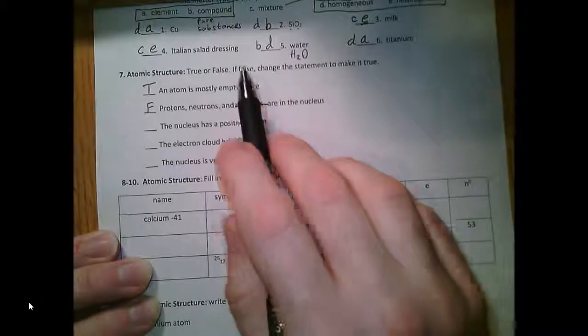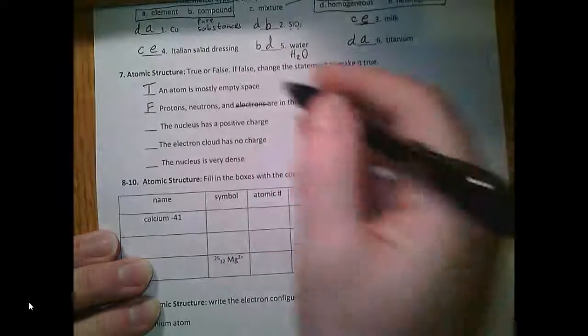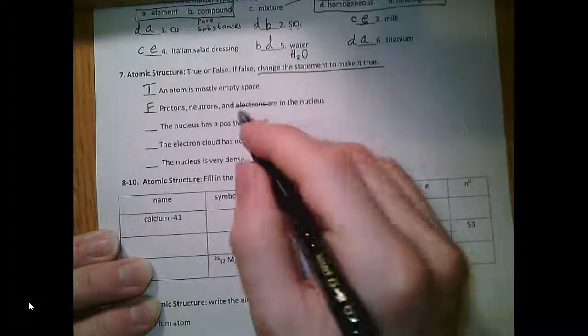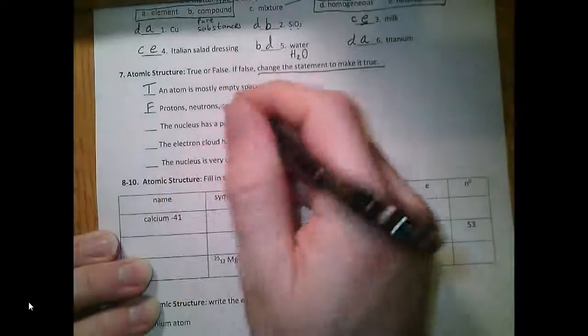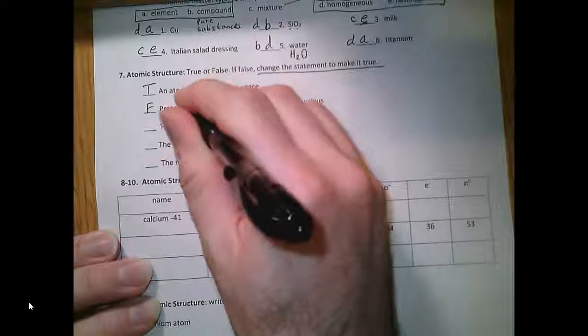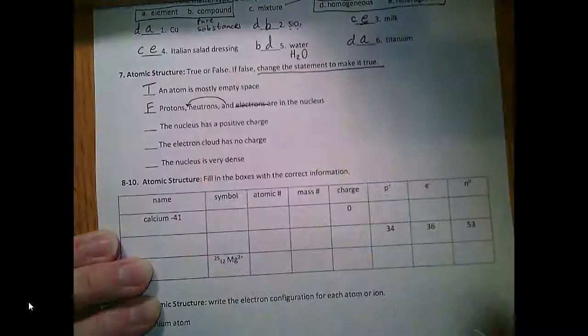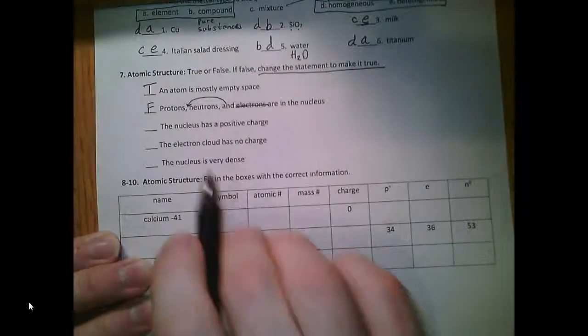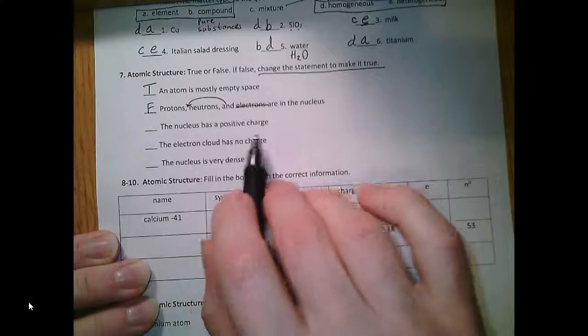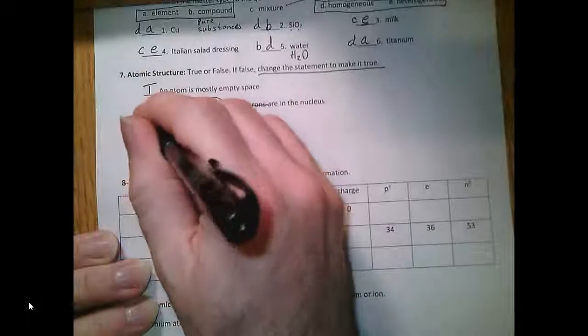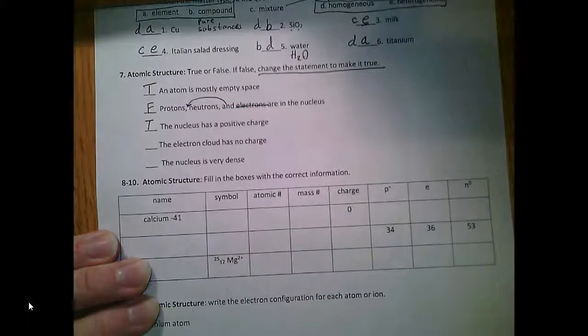Okay, so change the statement to make it true. It tells us to do that. I just crossed out electrons. So protons and neutrons are in the nucleus. The nucleus has a positive charge. True. The nucleus has protons and neutrons. It does not have electrons, therefore it's positive.